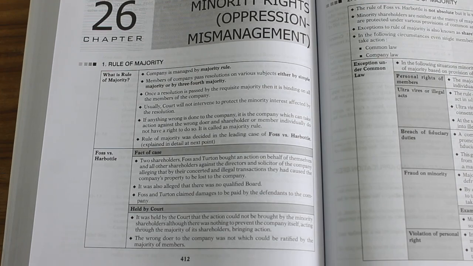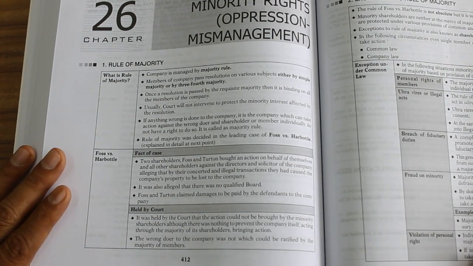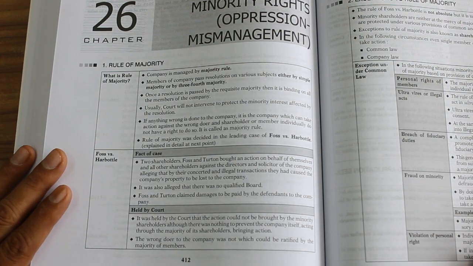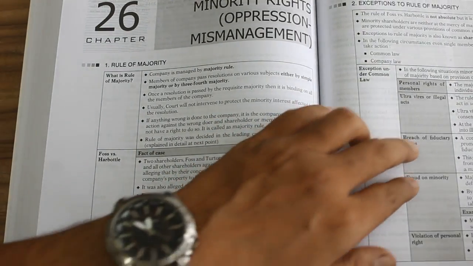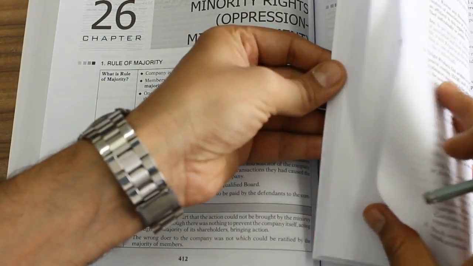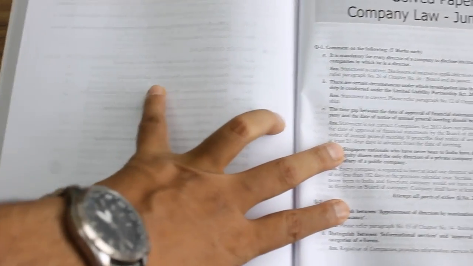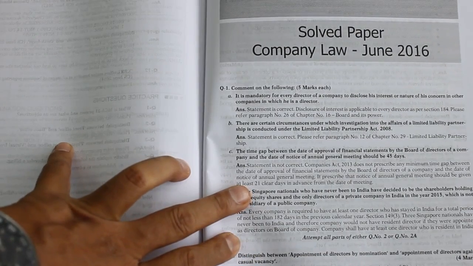Earlier, the provisions of the old Act, that means the Companies Act 1956, were applicable, but for the December 2016 onward examination, the new provisions, sections 241 to 245, will be applicable from the Companies Act 2013. So the book is updated. The book consists of the latest provisions. Not only that, the provisions about the special court, NCLT, and other necessary amendments are also included. At the last, you will find the solved paper of the June 2016 examination.